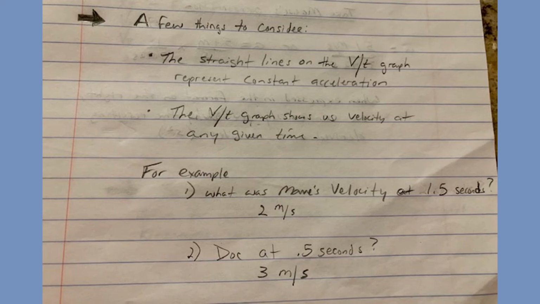All right, just a few things to consider here. First of all, the lines on the velocity time graph are straight, and therefore they represent constant acceleration, and all the problems that we're going to be working on will in fact be based on constant acceleration. Also, the velocity time graph will show us the velocity at any given point in time.